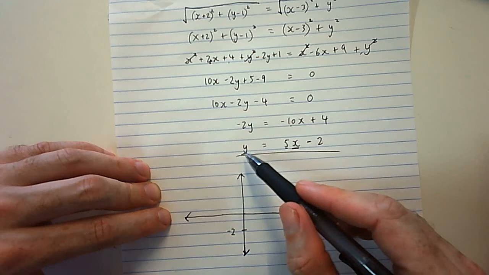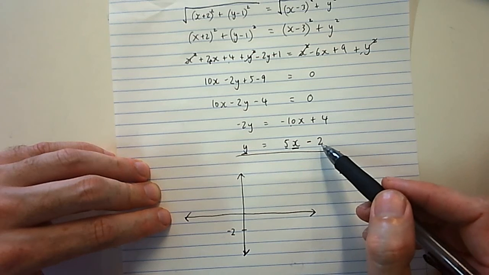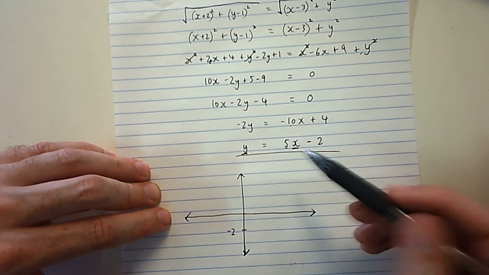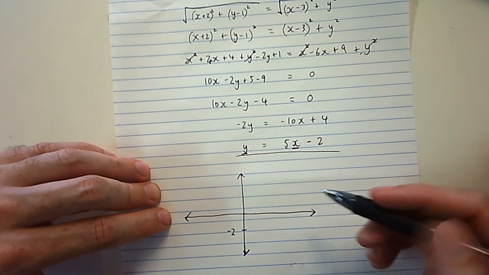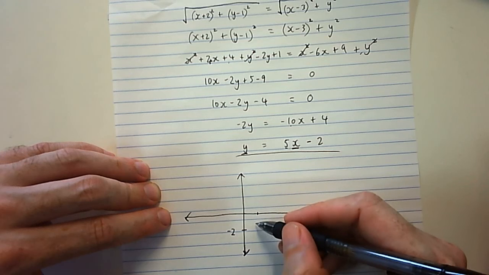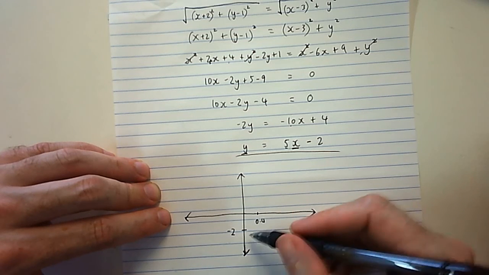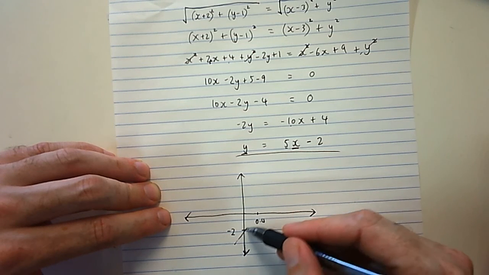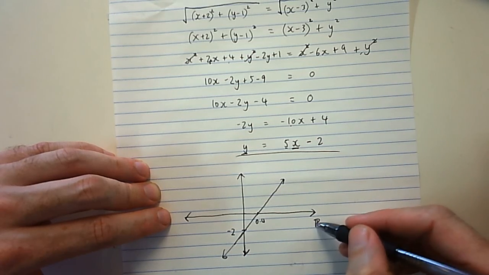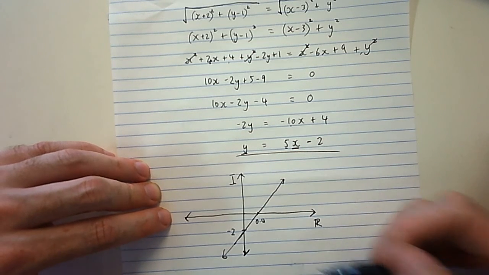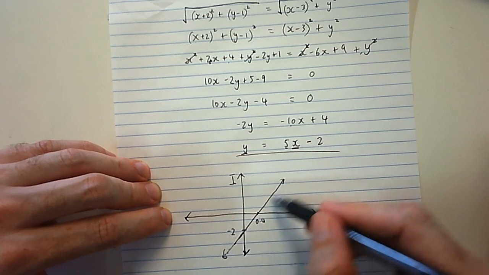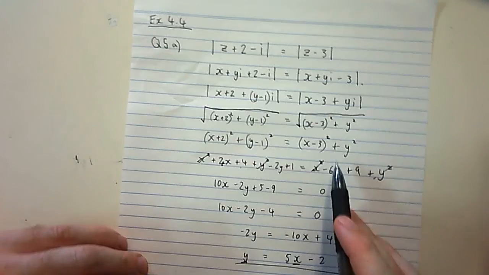And I could even look for the other intercept. So if I made this 0, and then added 2 to both sides, divided by 5, we'd end up with 0.4. So we're crossing somewhere about here. So that's 0.4. And this would be my real axis. This would be my imaginary axis. And you'd see these are the different z values that this statement at the top holds for.